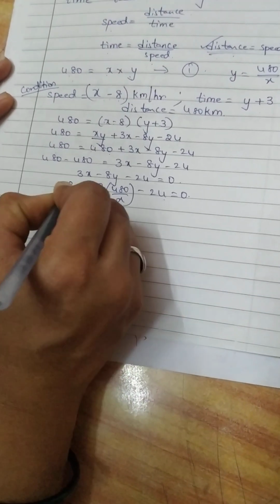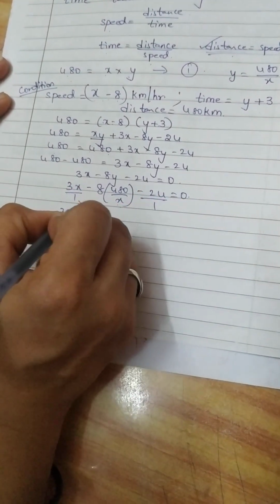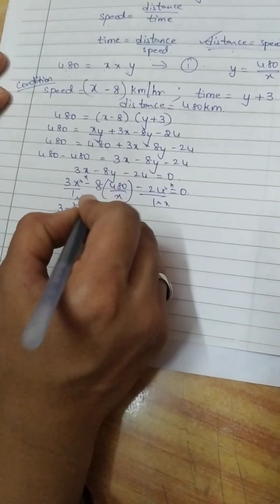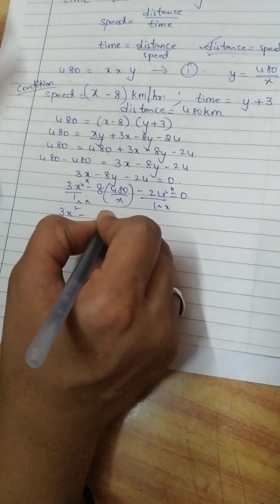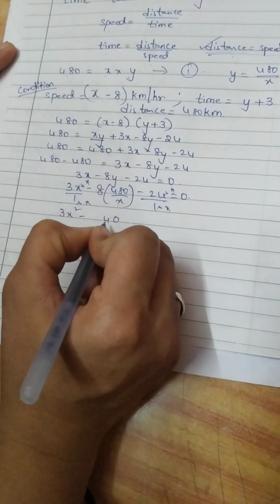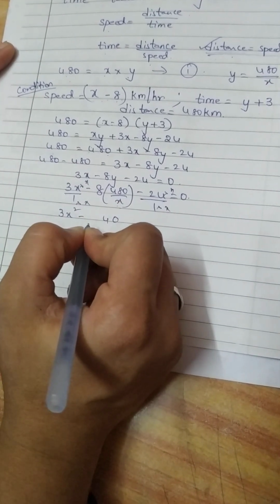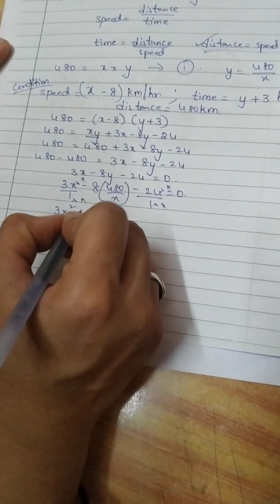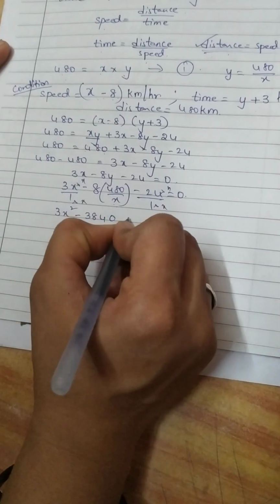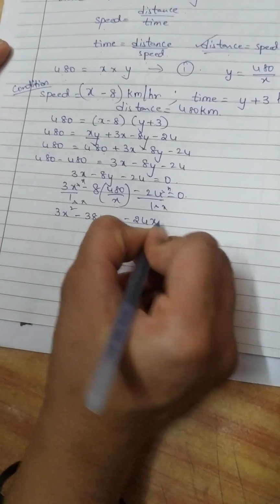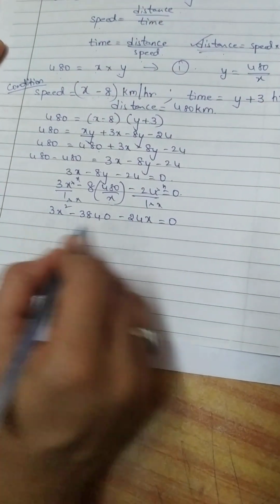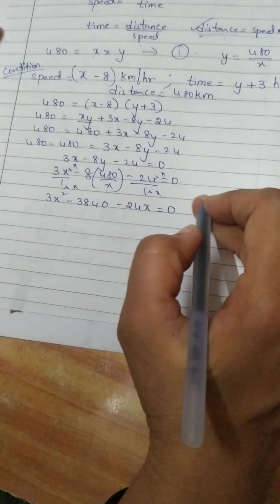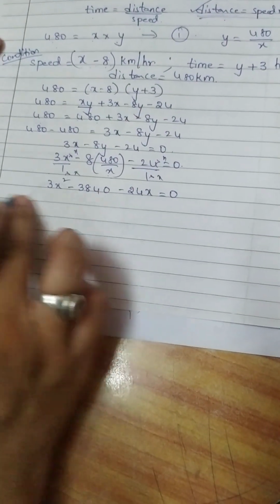It becomes 3x square, because this is all by 1 by 1, so I should multiply it by x, minus 480 into 8. 8 4s are 32, 32 plus 6, 38. So 3840 minus 24x is equal to 0. You should write the denominator, children, by x, and x will multiply to the other side, it will become 0. So this becomes the equation.